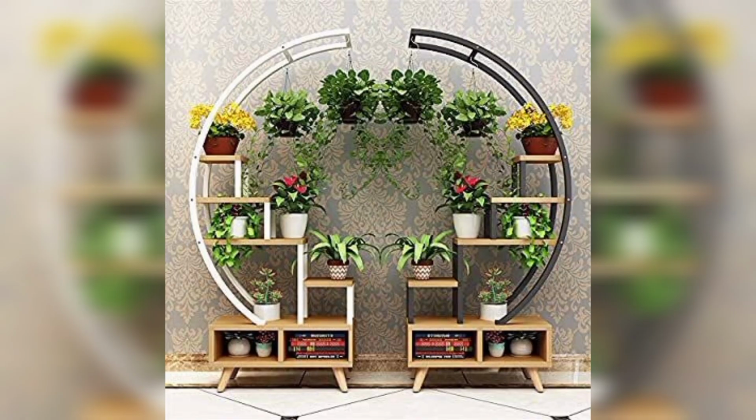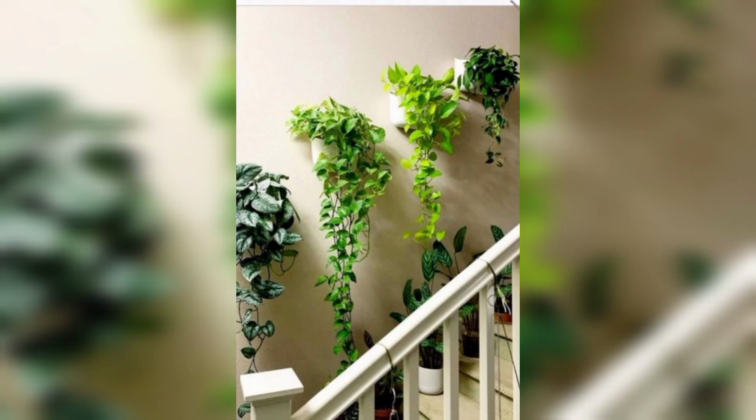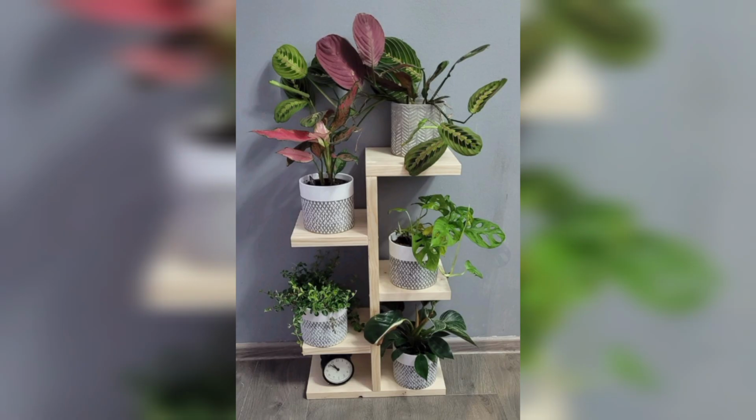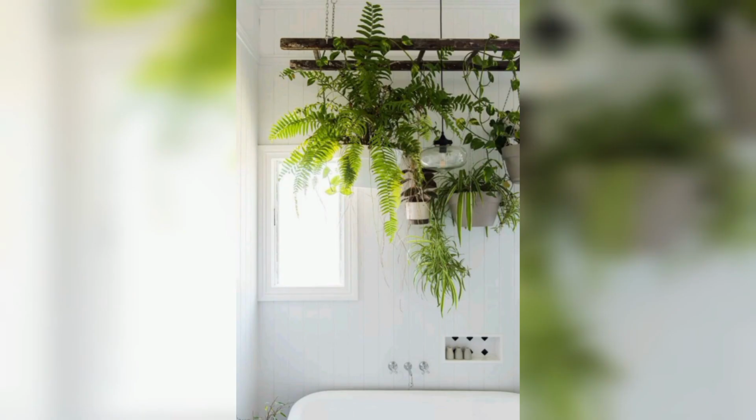Floating planters. Consider using clear glass or acrylic containers that allow your plants' roots to be visible while floating in water. These hydroponic planters can be a captivating display.